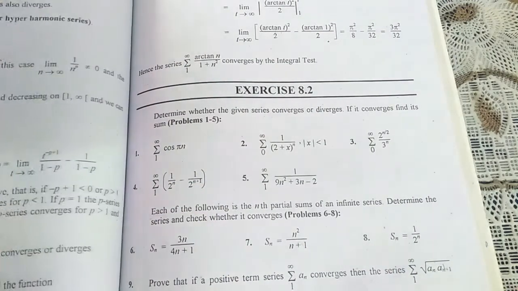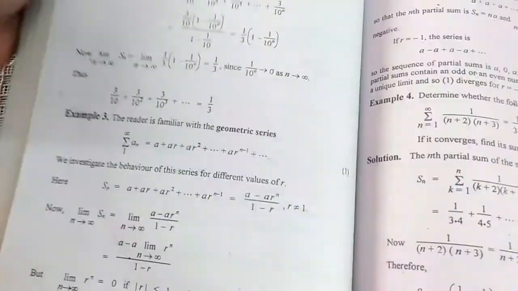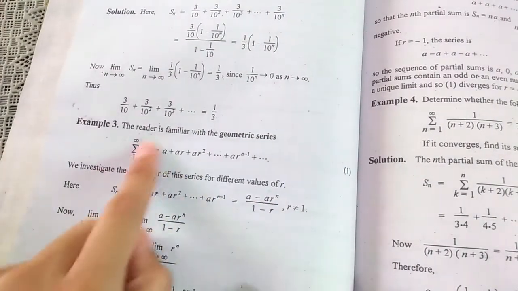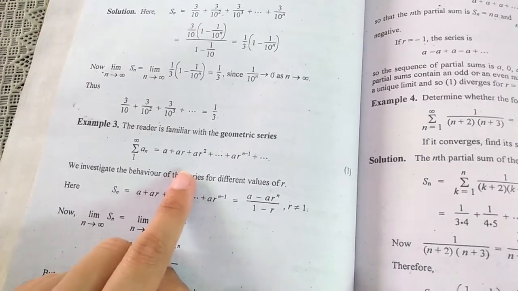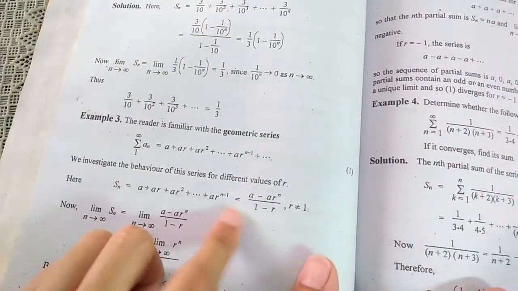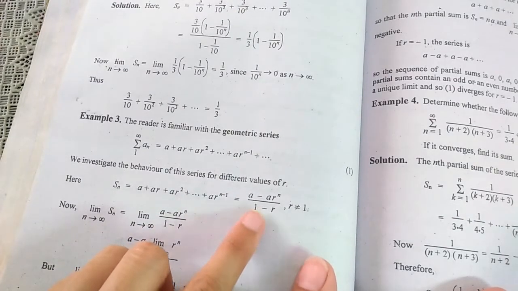For that purpose, back to these exercise pages, you see here on page number 332, you are given the geometric series. This geometric series is mostly used in these questions for finding the sum of the series. If the series in this exercise 8.2 converges, then you need this geometric sum formula to find out the sum. And what is that sum?